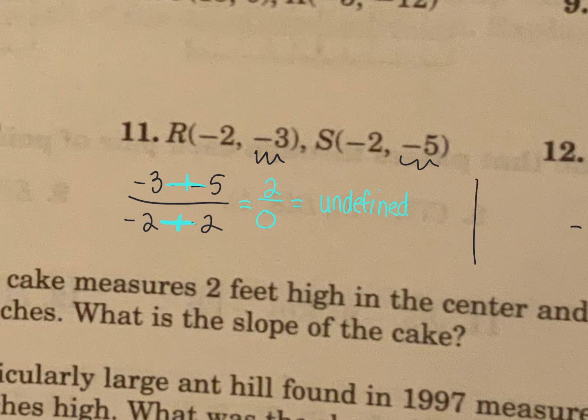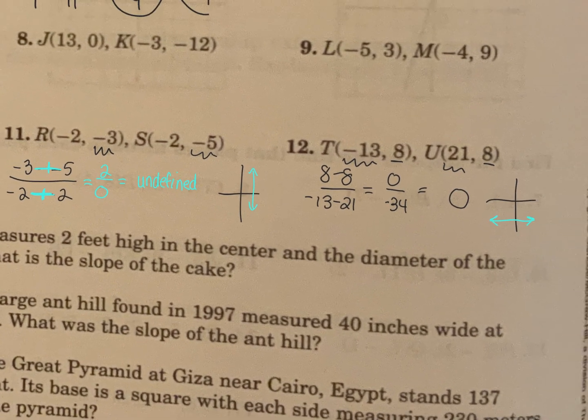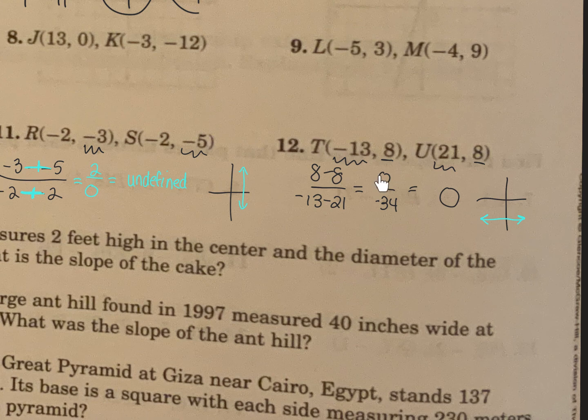So the picture of that would be a vertical line. The slope is so sharp, it's straight downhill. We're going to break our neck if we come down a mountain that looks like this: undefined. So recapping here, 0 on the top is 0. 0 on the bottom is a word. 0 on the top is a horizontal line. 0 on the bottom is a vertical line.